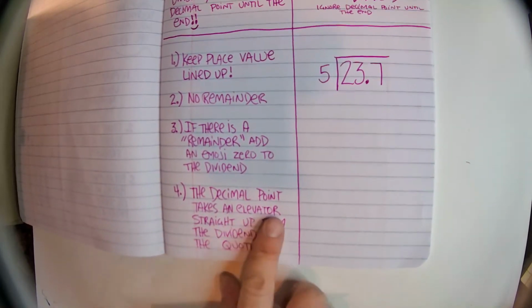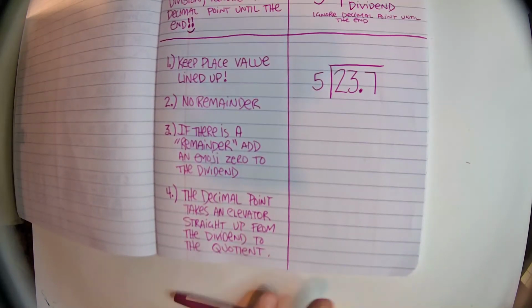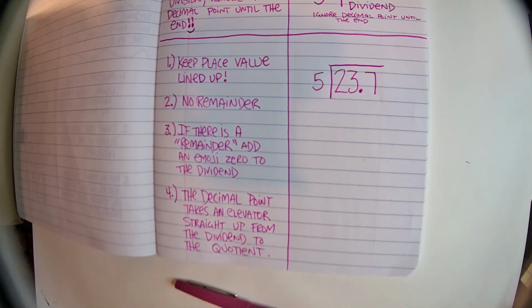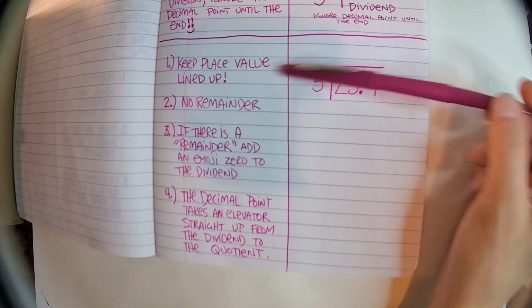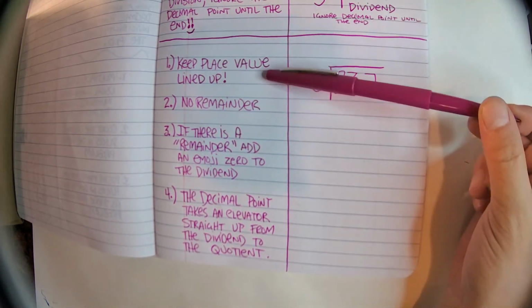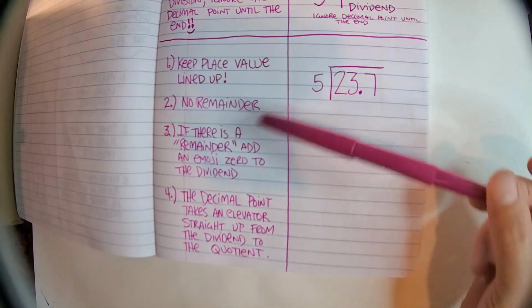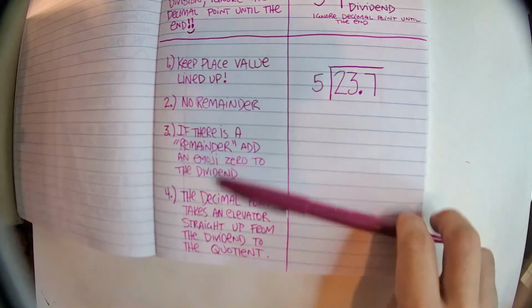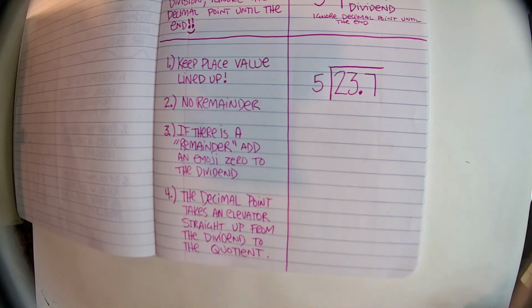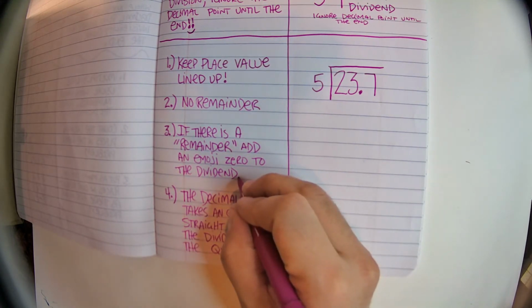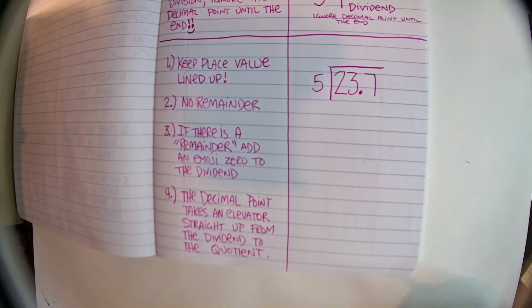we can just hang out for a while and look at this. The rest of it is just going to be solving this problem using divide, multiply, subtract, and bring down, DMSB. So the things to remember. This is all you have to remember for dividing decimals. Keep your place value lined up. There's no remainder. If there is a remainder, add an extra 0 to the dividend, and keep going. And then finally, the decimal point takes an elevator straight up from the dividend to the quotient.